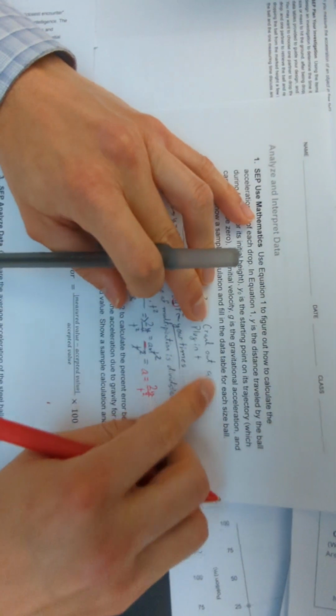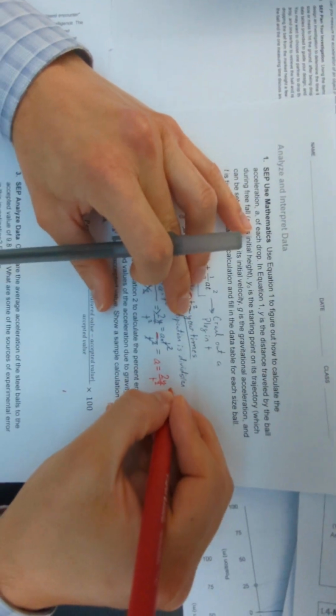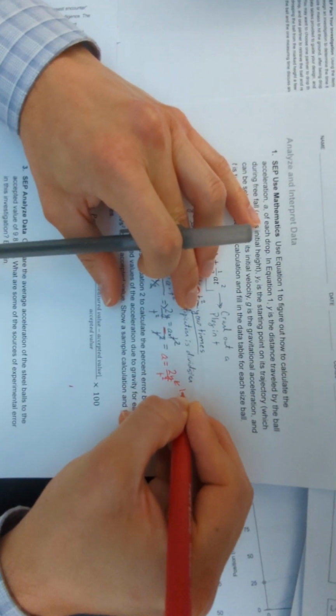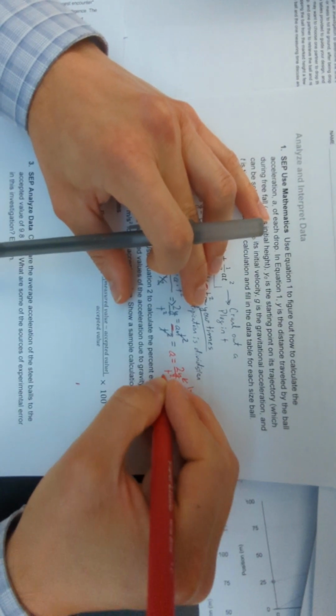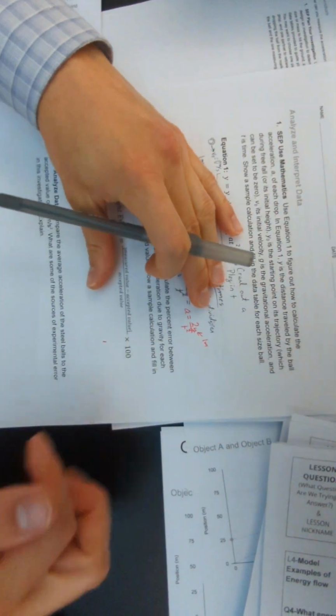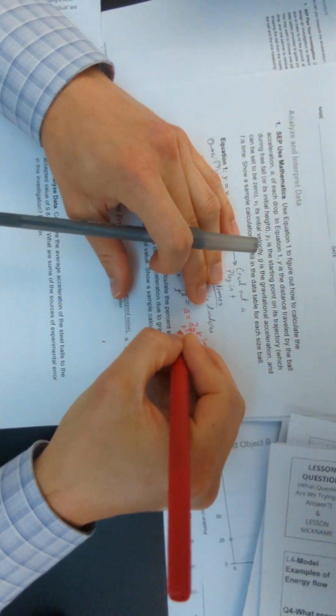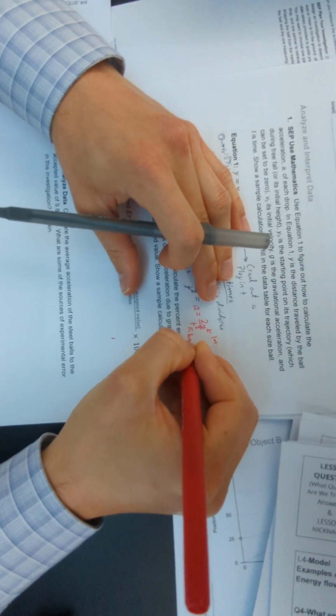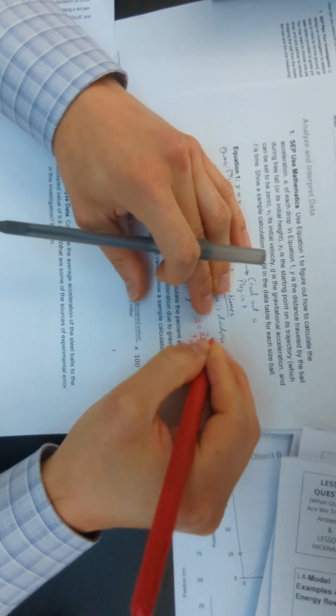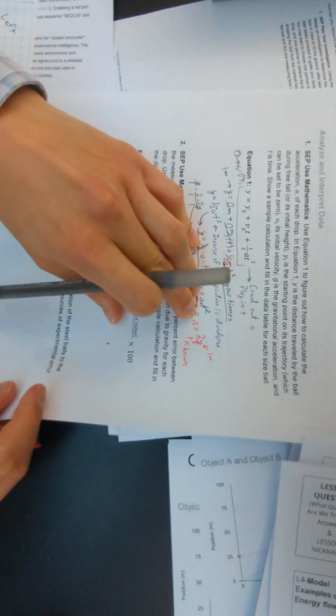And notice this will actually allow me to crank out times. I know this y, in our example, it's 1 meter. And I know my t's, I have a whole bunch of them right here. So I know these guys, and now I can use this expression to figure out my acceleration.